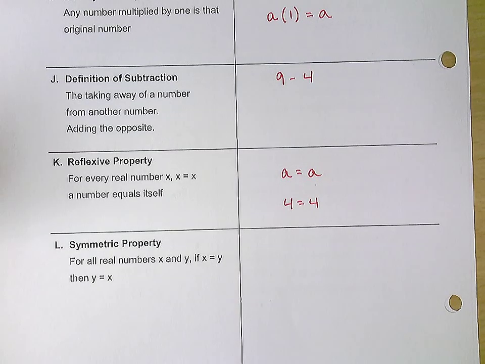Now that comes in handy in chapter 4. I know we're in chapter 2. It comes in handy in chapter 4 when we're doing triangle proofs. So usually we use this if a segment is equal to itself within a triangle. So segment AB is equal to segment AB. That's the reflexive property.